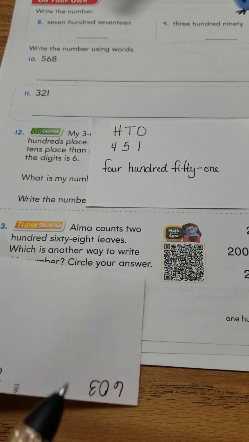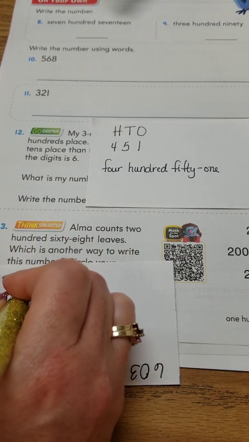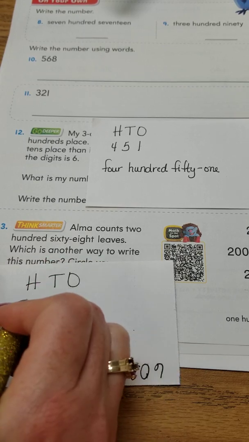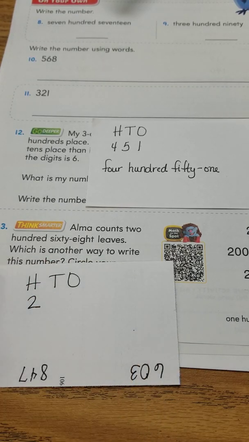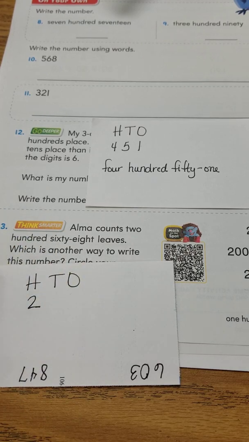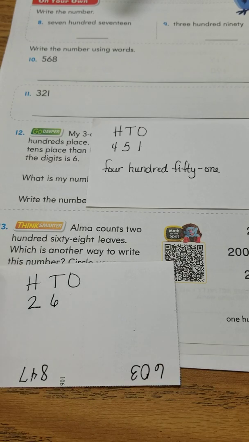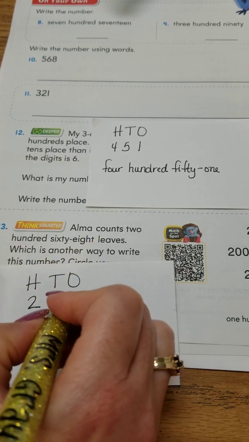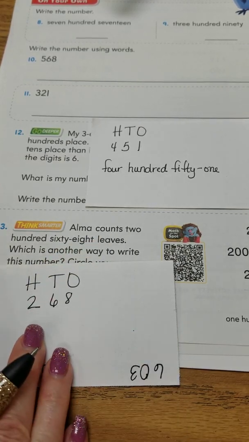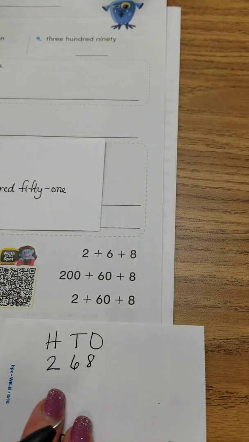Okay, so she has 200. So I know in my HTO chart, there's 2 for 100. And then it says 68. Okay, well, 60 means a 6, and an 8, well, that means an 8. So there's my number, 268. Now let's see if we can figure out another way that I can write it.